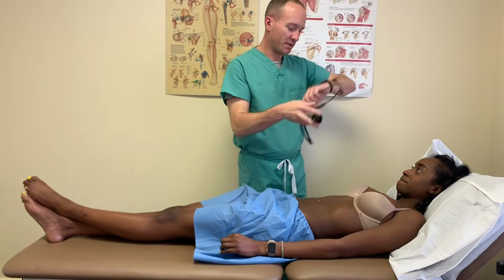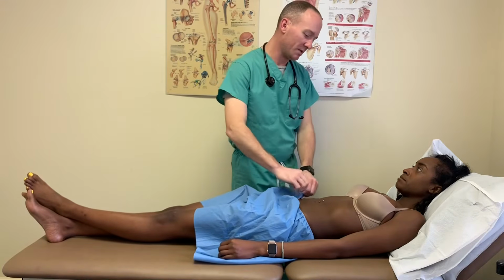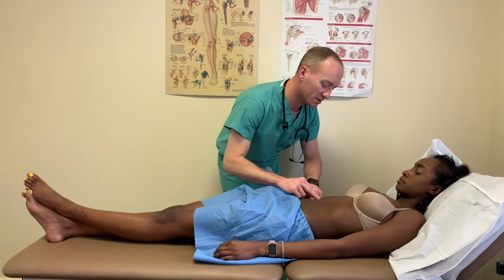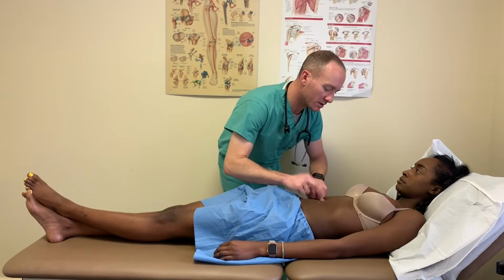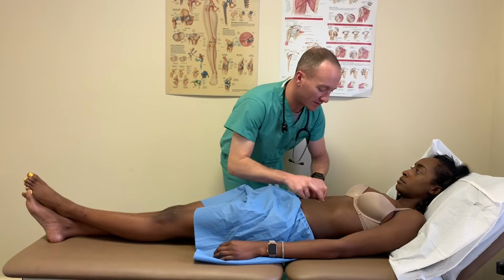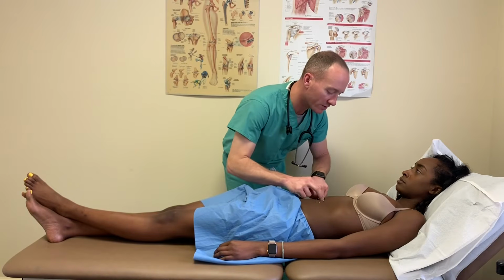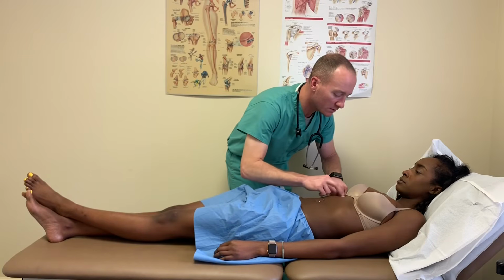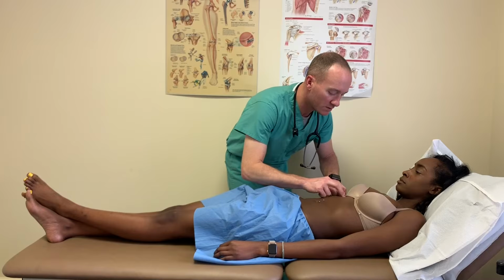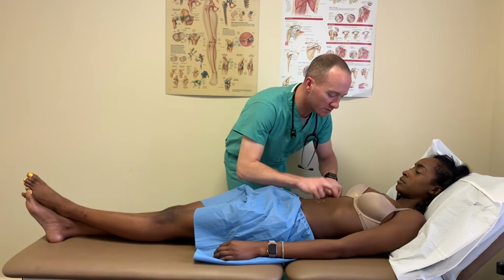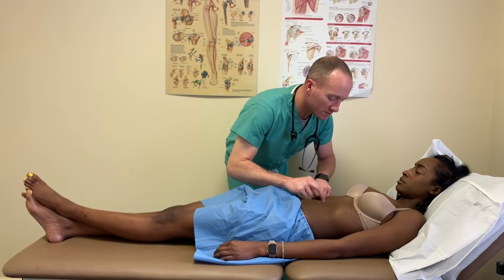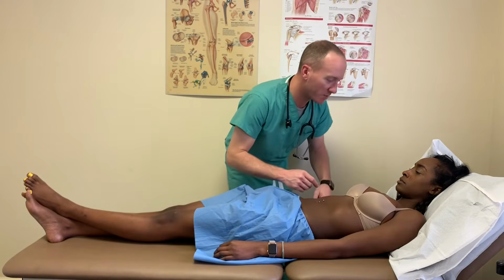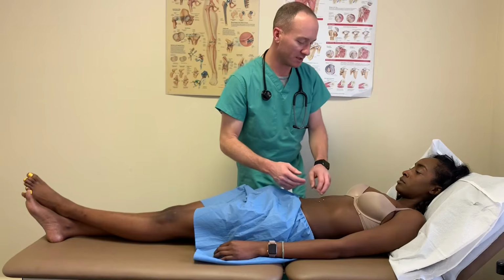Okay, now I'm going to percuss in some different areas of your abdomen. I'm just going to be listening for sounds, resonance versus tympany versus dullness. Okay, you can start here. We can go ahead and find the lower border of the liver here. Get the change in tone, the dullness, back to resonance. So it appears that the liver span will be between 6 to 8 centimeters there, which is normal.